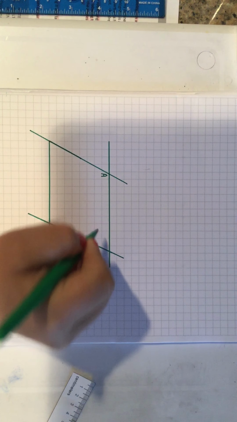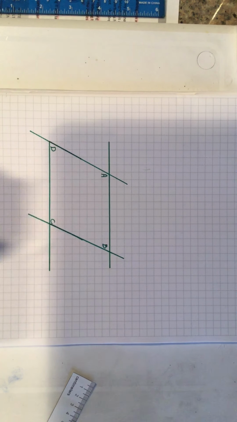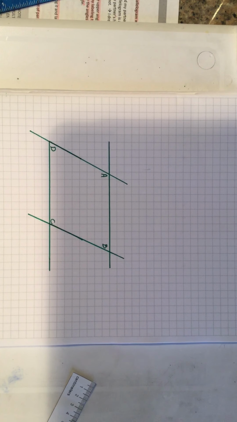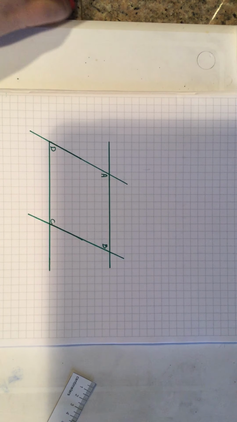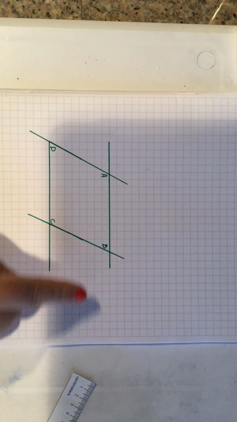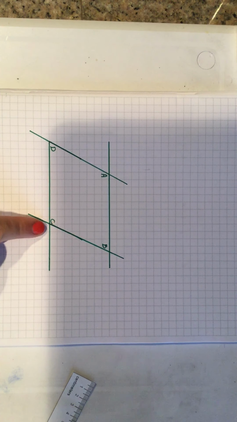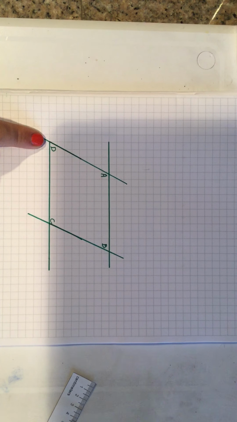We have angle A, angle B, C, and D. Now, if we were in class, we would be measuring the sides of our parallelogram and we would compare it with our neighbor. But we don't have a neighbor to compare our parallelogram with. So the upper angle on the left is A, on the right is B. Okay, and then we're going to go clockwise. So labeling the lower right as C and the lower left as D.